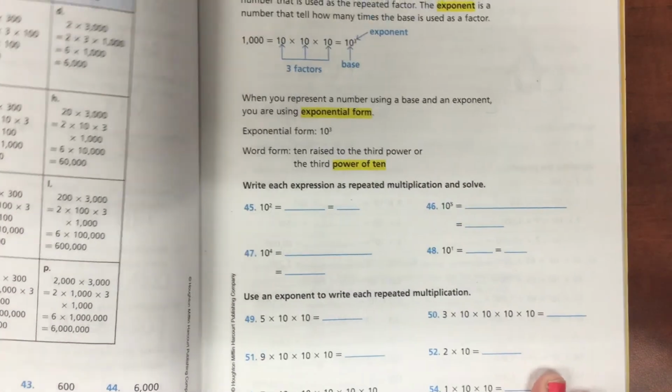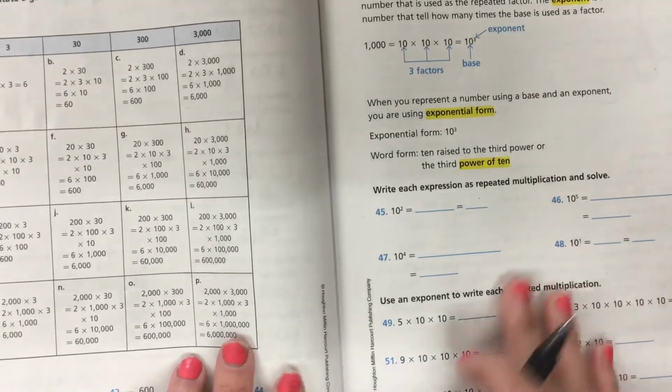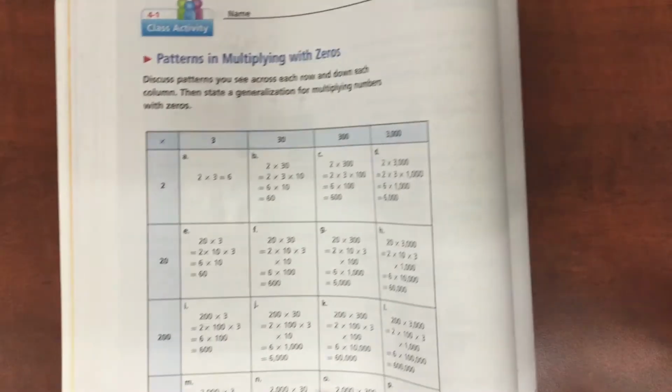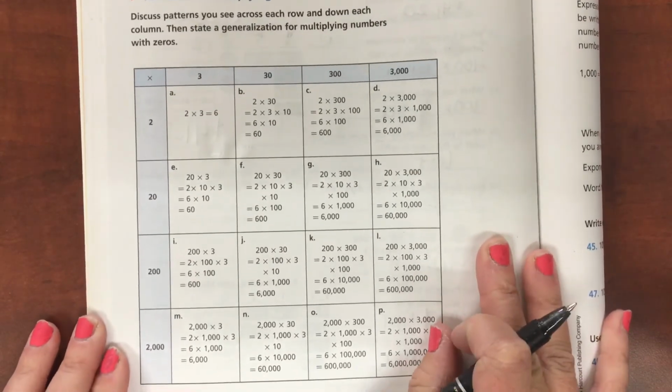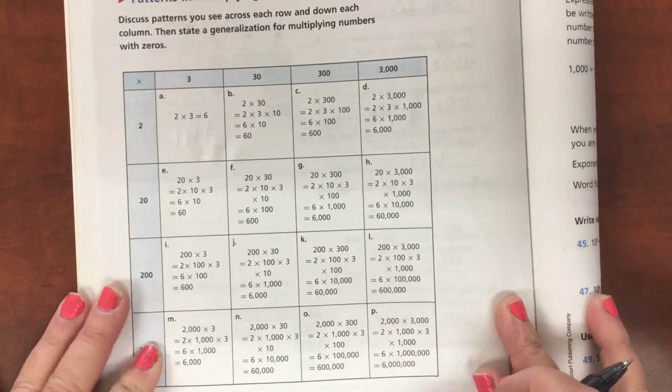All right. Last page we're going to look at. It's like, last thing. It's 30 minutes.